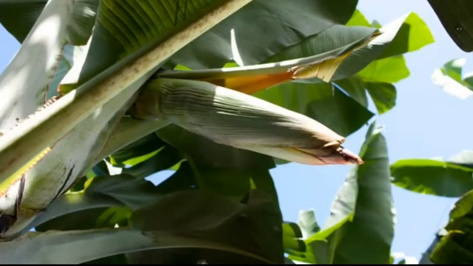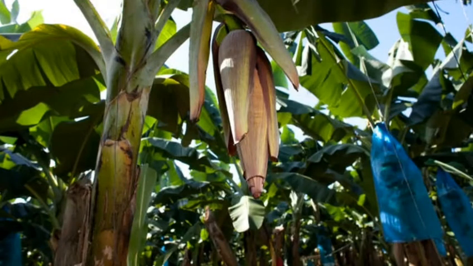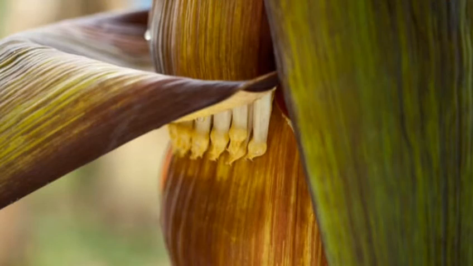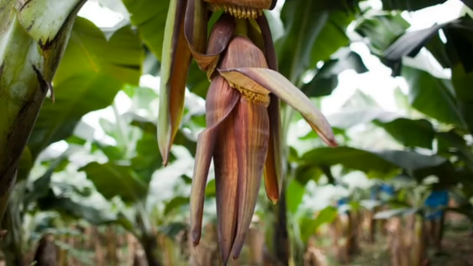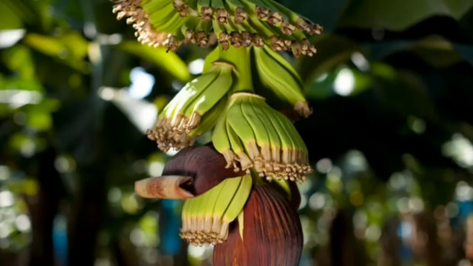A developing flower. The flower grows towards the ground. The tiny banana fruits can already be seen under the leaves. Beneath each petal is a row of banana fruits. The developing fruits. At this stage they are still growing downwards.